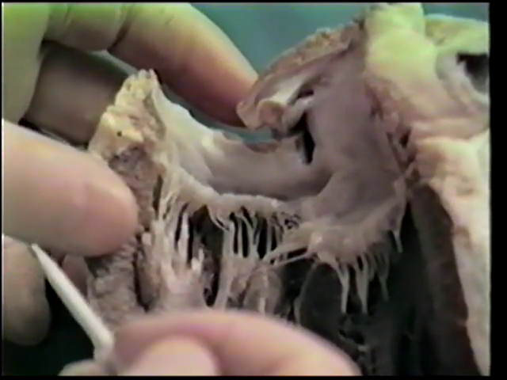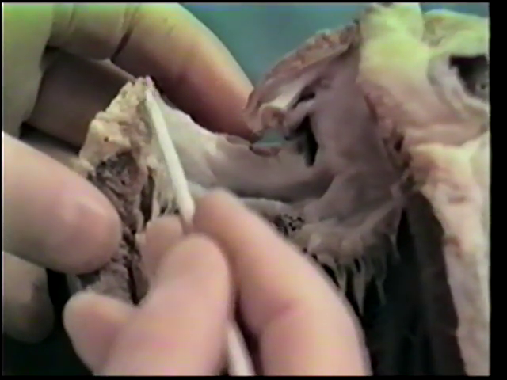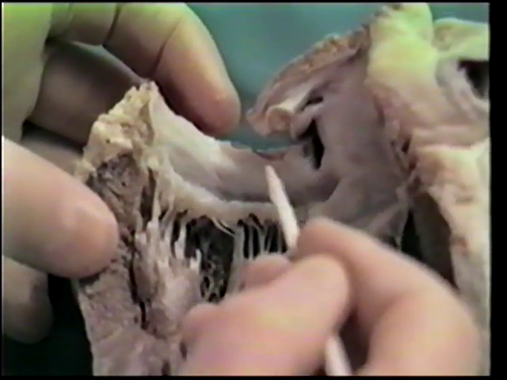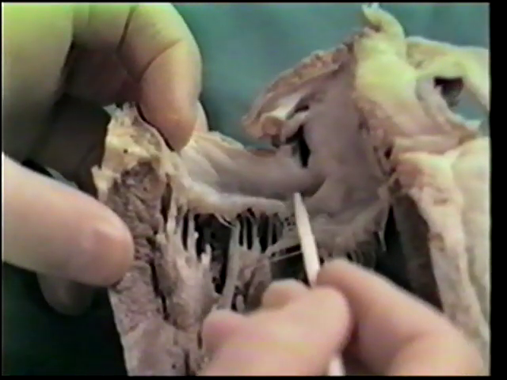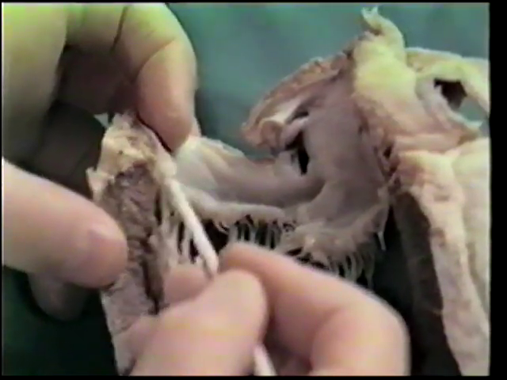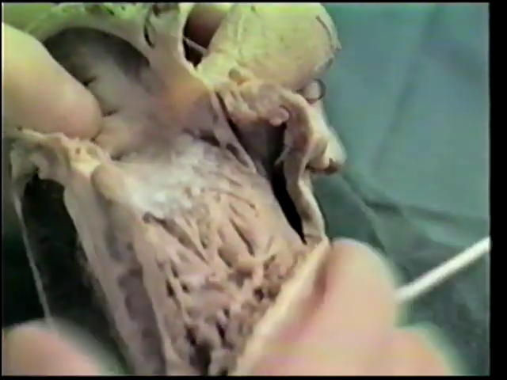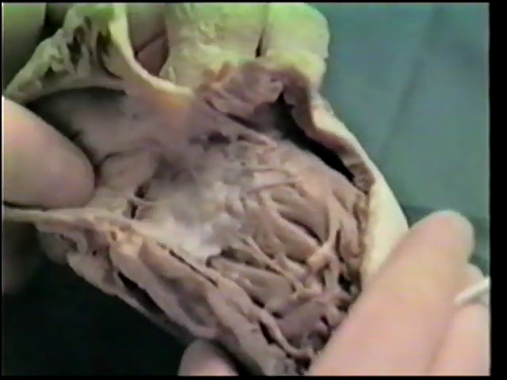So in the normal heart, there is no way that the impulse passing through the atrial myocardium can reach the ventricular myocardium around either the left or around the right atrioventricular junction.